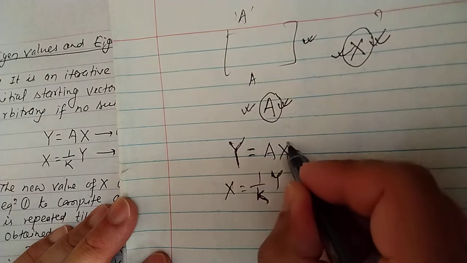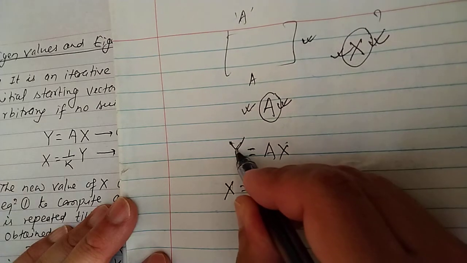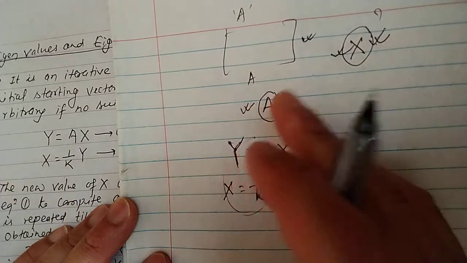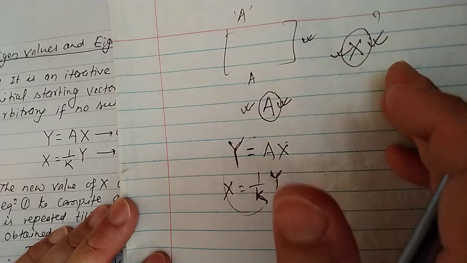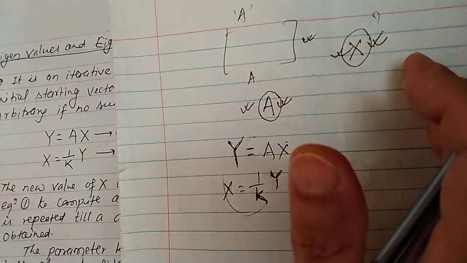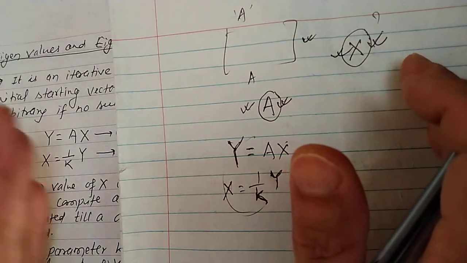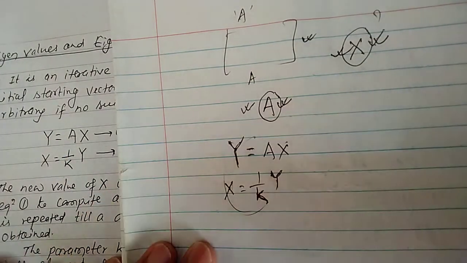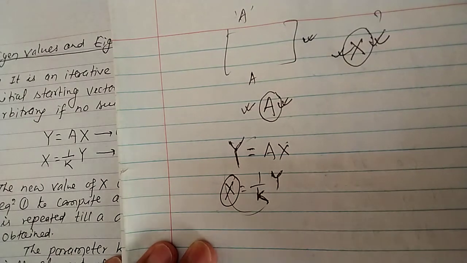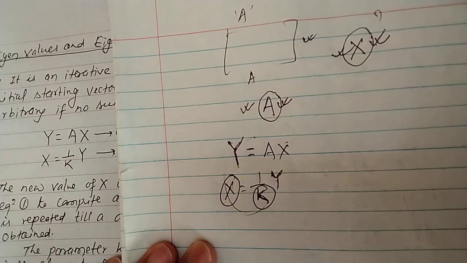We put this value in here, equation number 1, we'll calculate the value of y. We put it here. We'll calculate the value of x. We continue to do the same till a desired level of accuracy is reached. Desired level of accuracy means when the values start repeating, the last step's x will be your eigenvector. Got it? And the last step's k will be your eigenvalue.